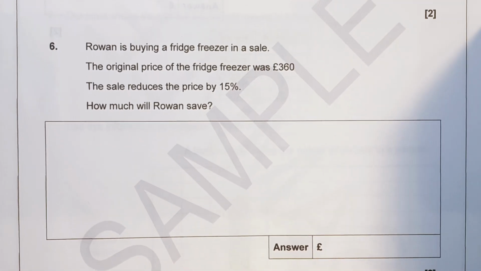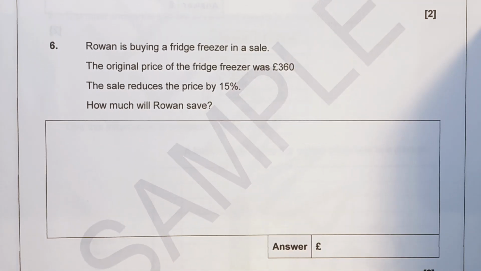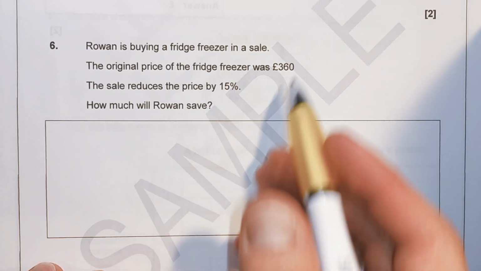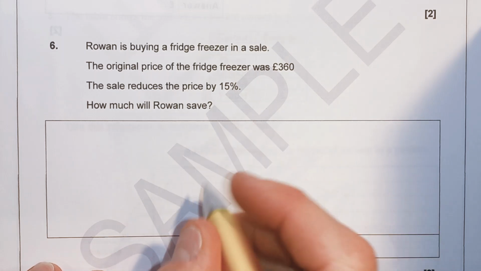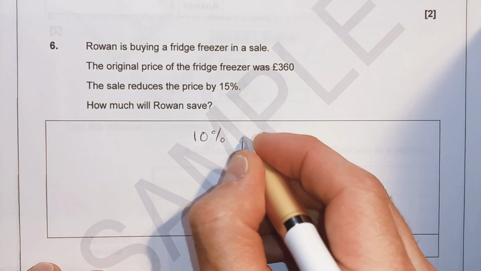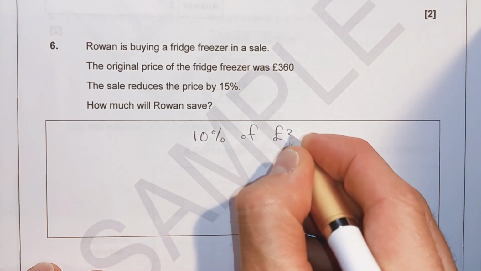Okay, question 6. Rowan is buying a fridge freezer in a sale. The original price of the fridge freezer was £360. The sale reduces the price by 15%. How much will Rowan save? Okay, so when we're doing these ones without a calculator, instead of working out 15 over 100 times 360, I like to think, well, let's start with 10%. 10% of £360.